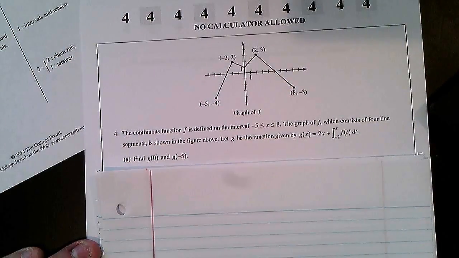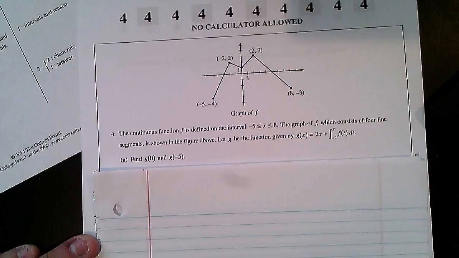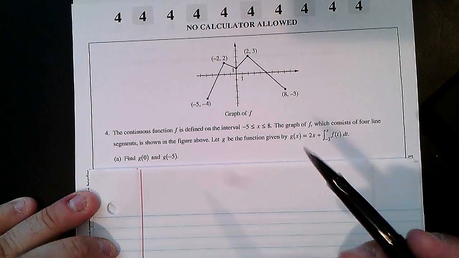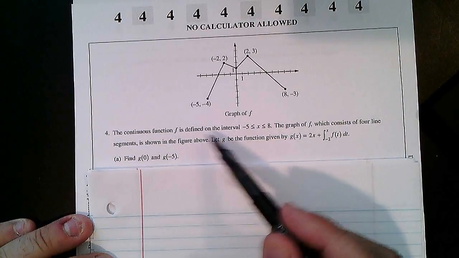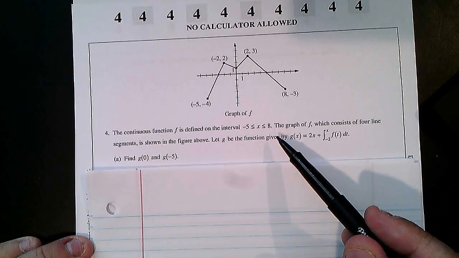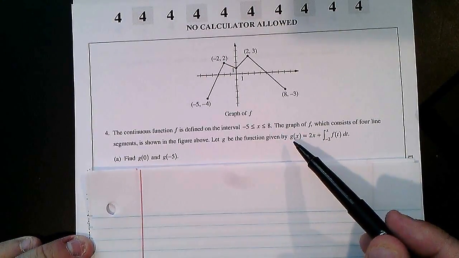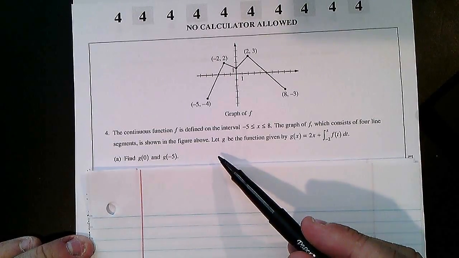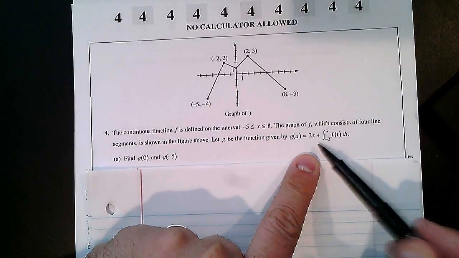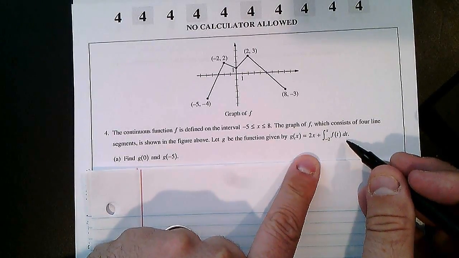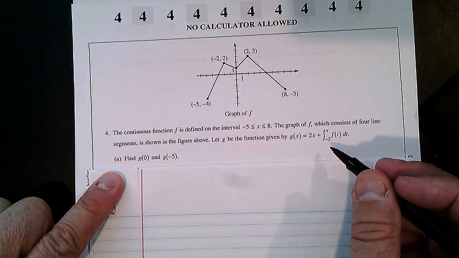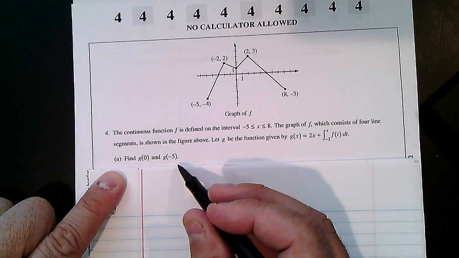Here we go with another problem. So this is question 4 from the 2014 AB International Exam. The continuous function f is defined on the interval -5 less than or equal to x less than or equal to 8. The graph of f consists of 4 line segments as shown in the figure above. Let g be the function g of x is 2x plus the definite integral from -2 to x of f of t dt. Okay? In part A, we're asked to find g of 0 and g of -5.